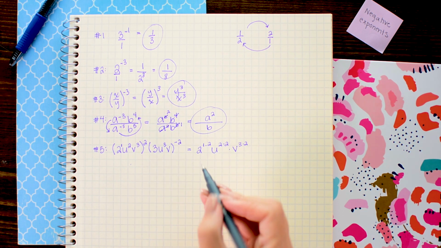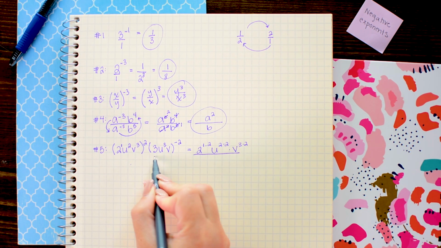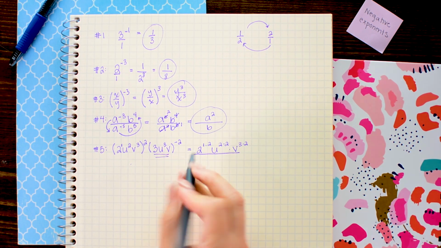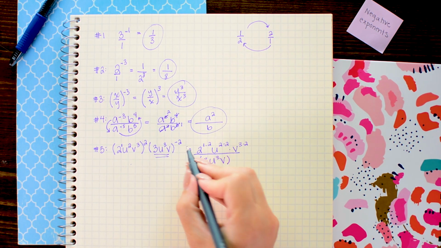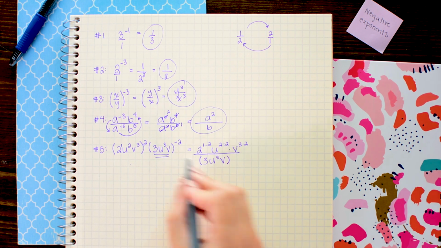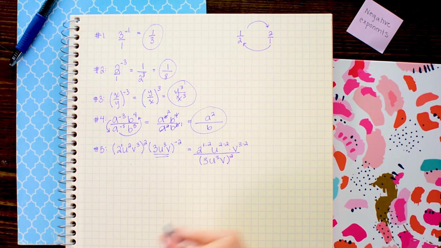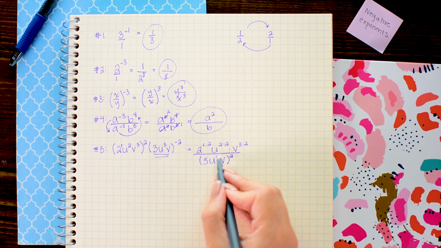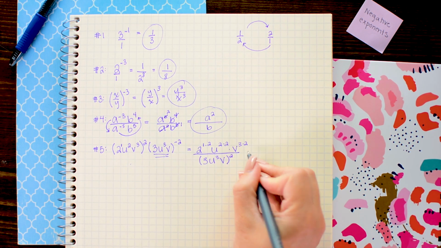So over here I'm going to add a fraction bar, and I'm going to move this whole thing into the denominator. And now, because I've taken the reciprocal, I can get rid of the negative sign on this 2 and just write it 2. I'm still going to have to apply the power to each one of these. I've just taken care of the negative first.